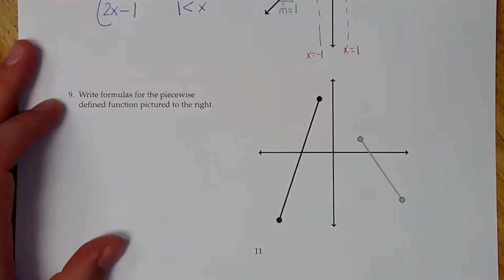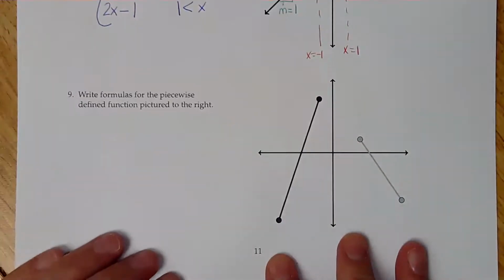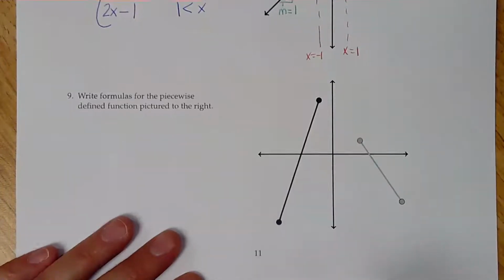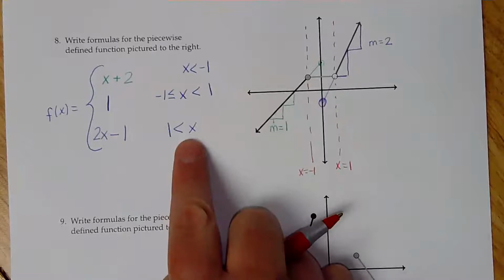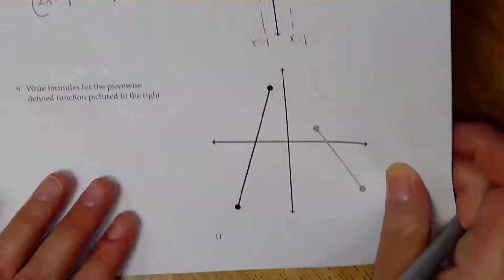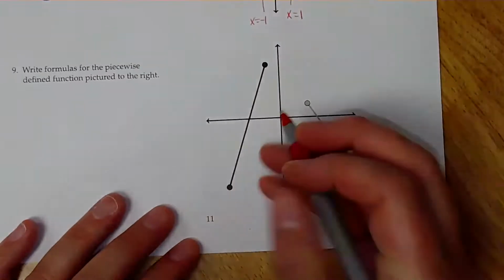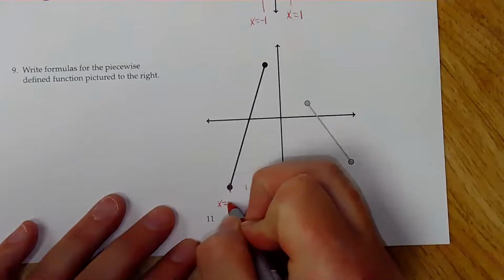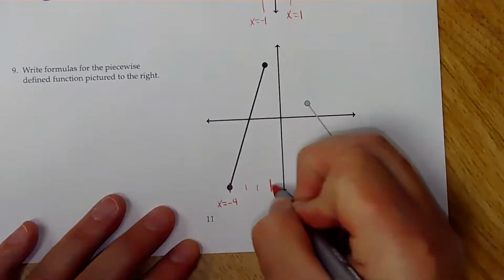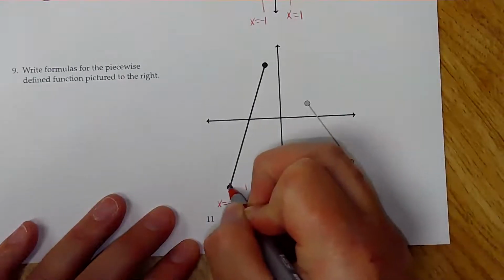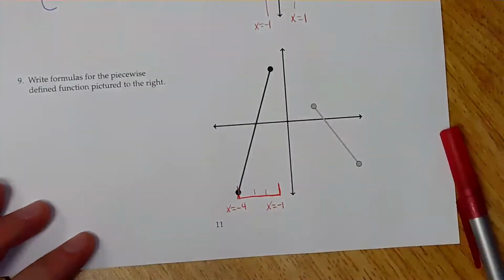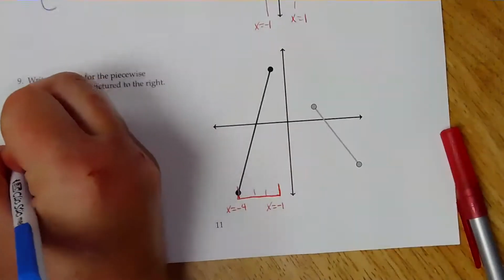All right, we have one last graph that we are going to write our piecewise defined function for, and this one has line segments in it. So it's not going to just be x is greater than 1, but there'll be a finite interval for both of these. So let's start by figuring out what that is. So this is x equals -4, and this is x equals -1. So this one goes from x equals -4 to x equals -1.